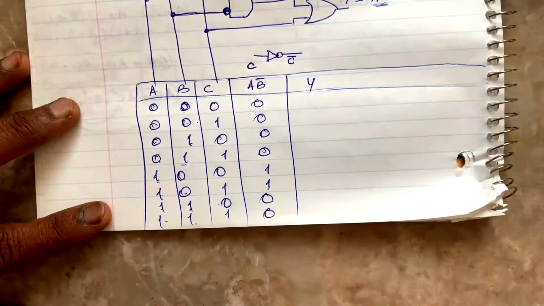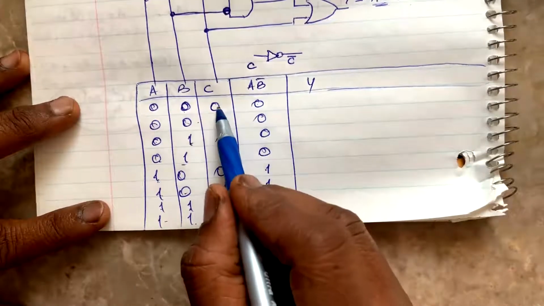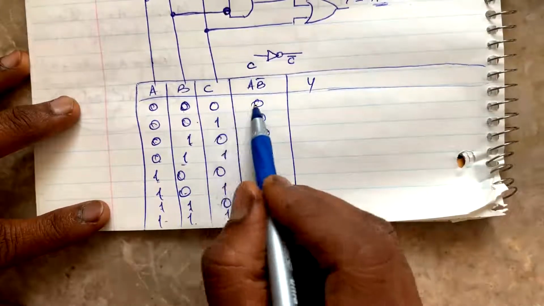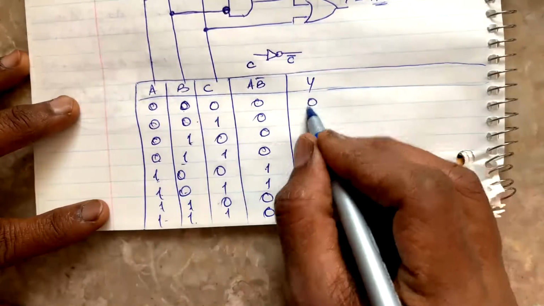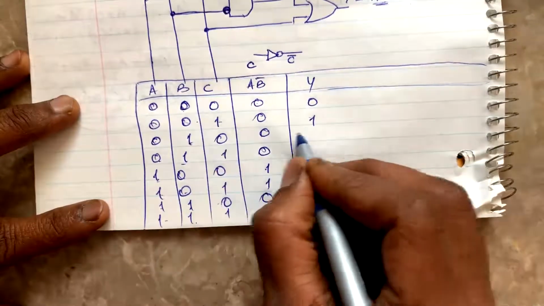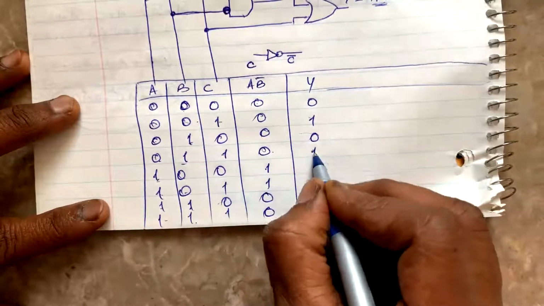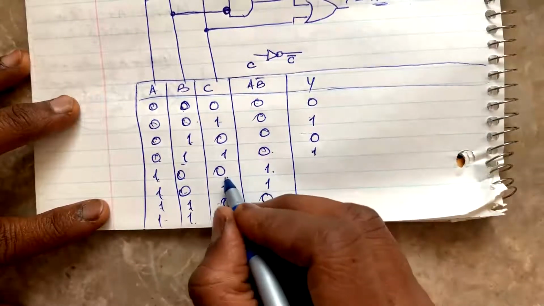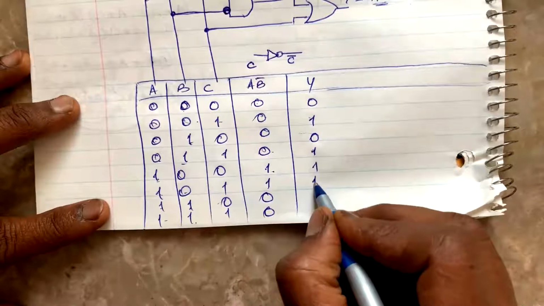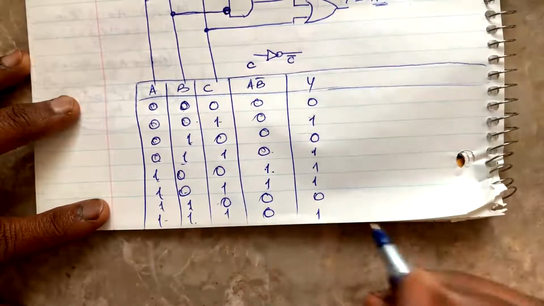Next output y, it has to be added, A B bar plus C, right? A B bar plus C, this is 0, this is 1, this is 0, this is 1, this is 1, this is 1, this is 0, this is 1.